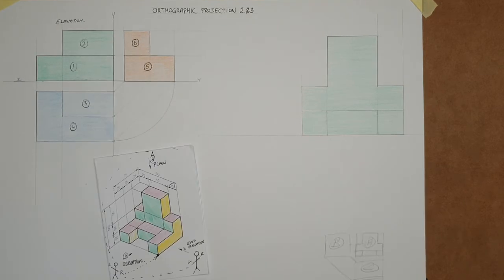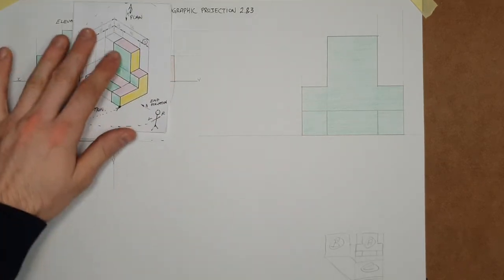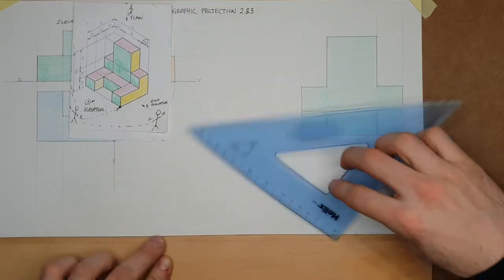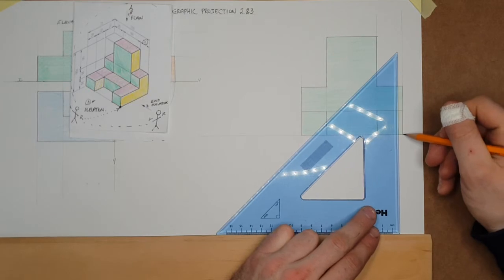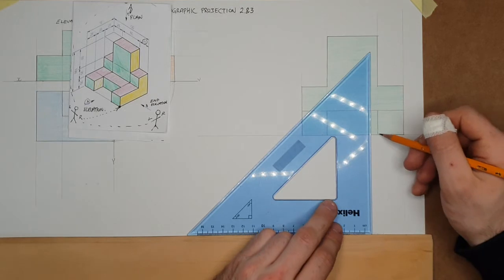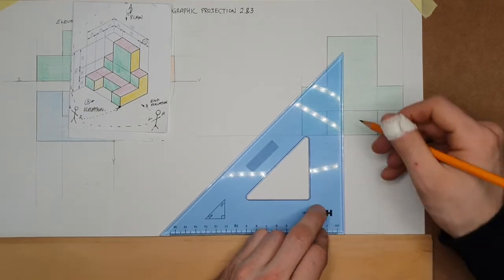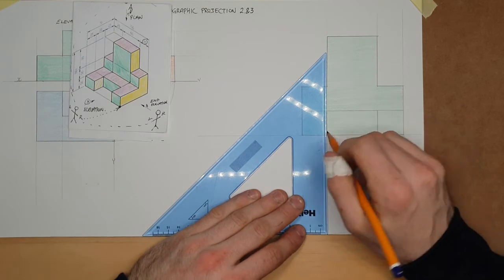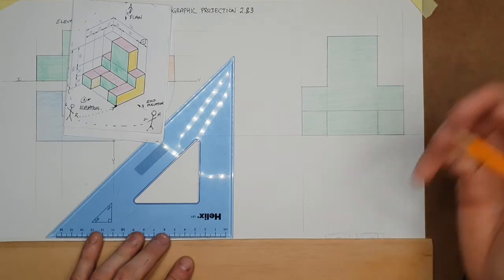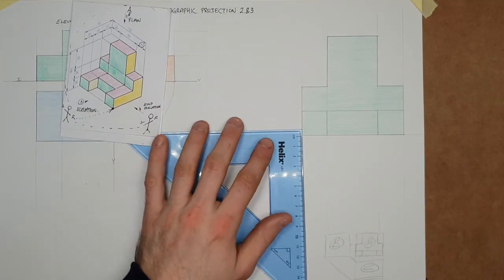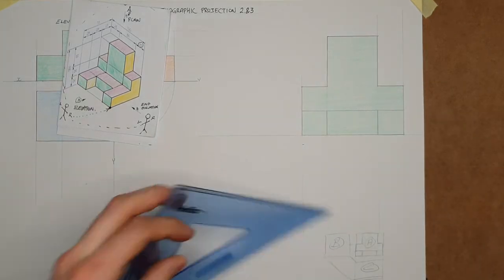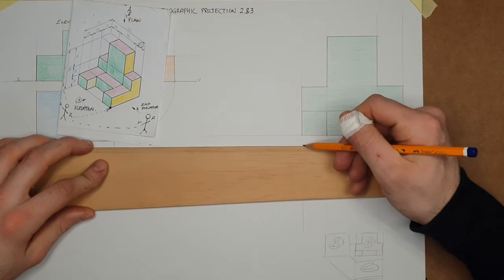Now, so projecting everything down from the elevation. And the space I'm going to leave between my views this time, I'm going to leave 10 millimeters. Right there. And that's the start of my plan.